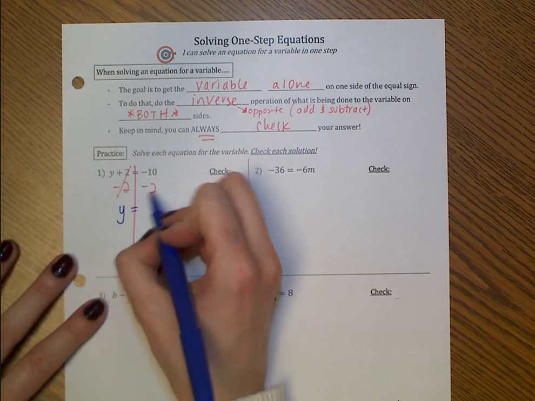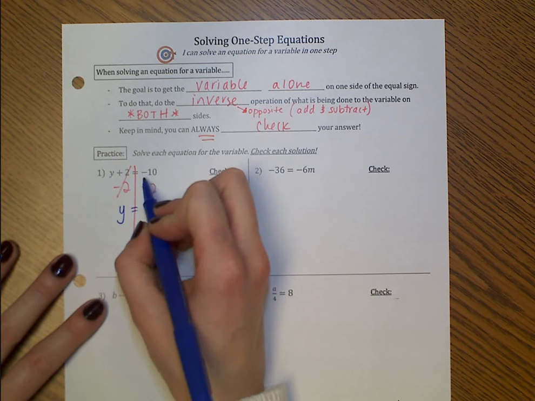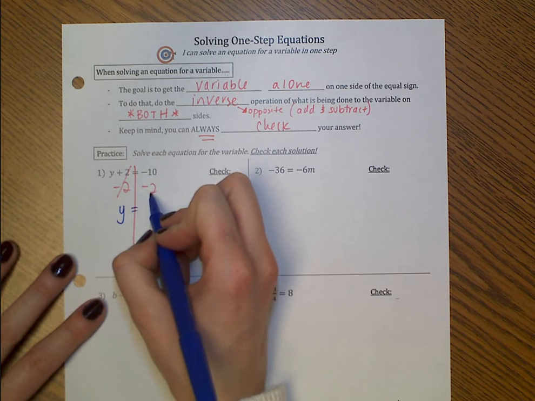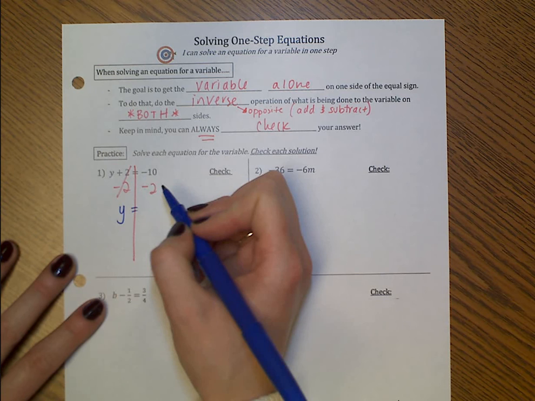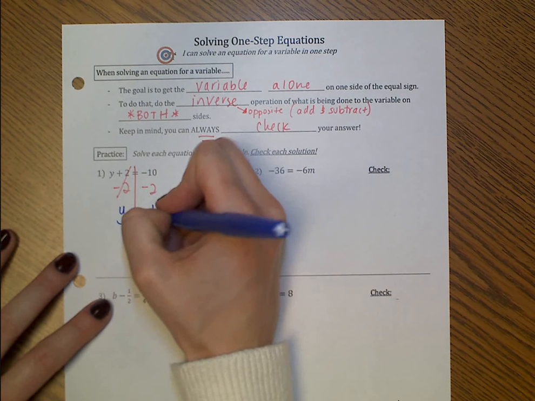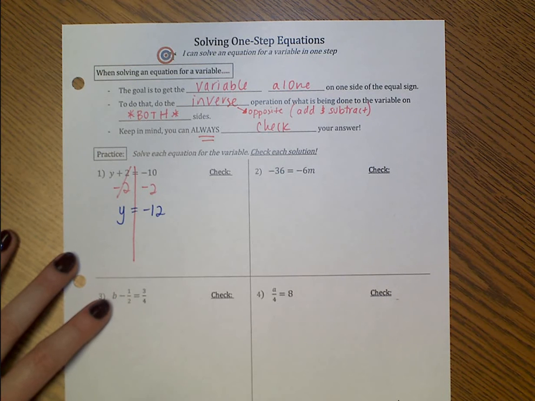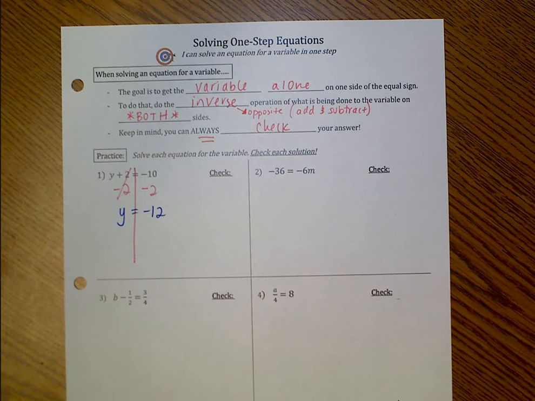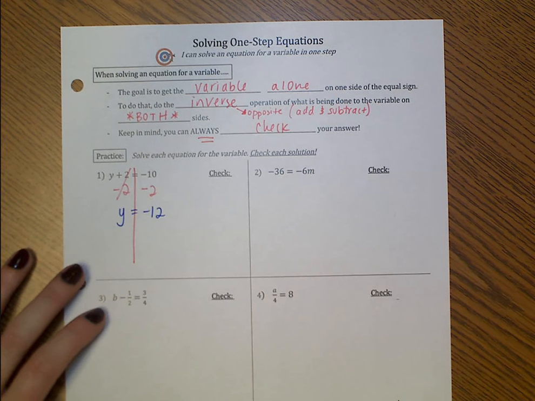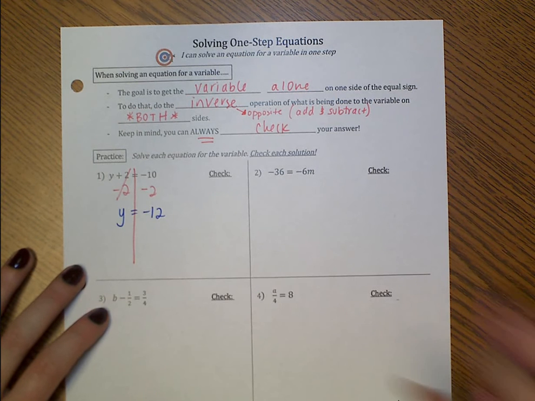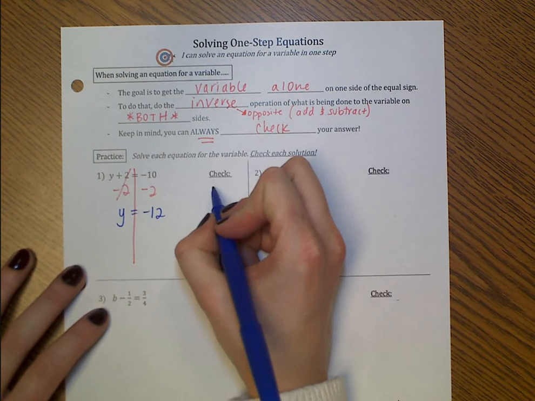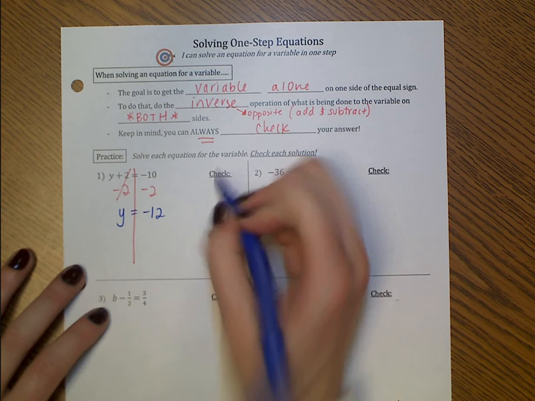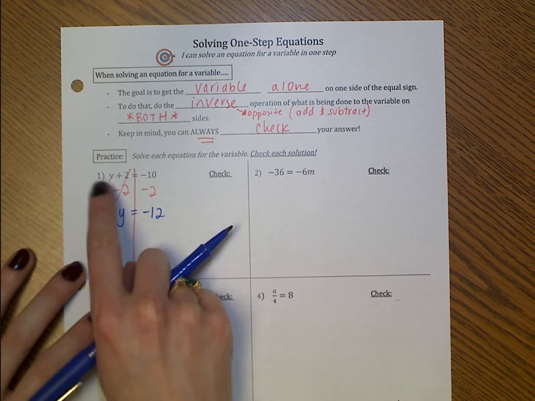On the right side, I'm just going to do the subtraction problem, negative 10 minus 2. Think of your number line. You go further left. That's negative 12. Okay, once I have the variable alone, I stop. I definitely want to check this though. To check it, you plug negative 12 in where y was.